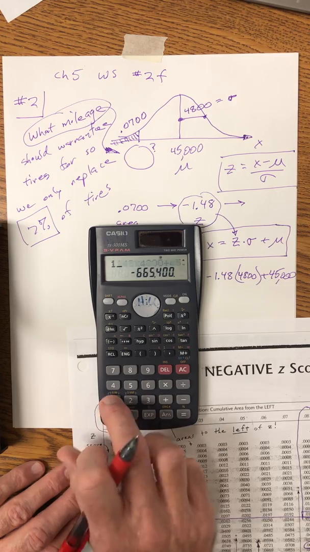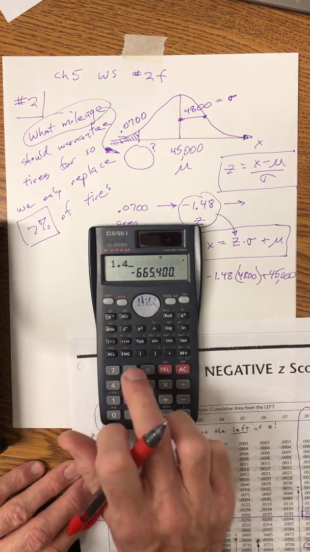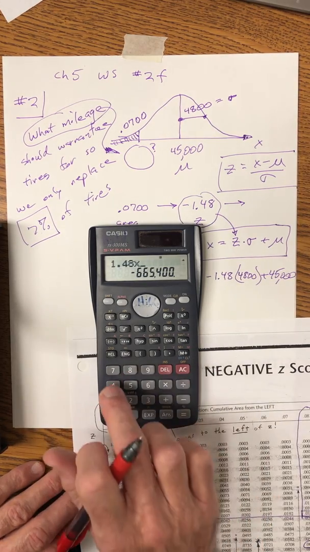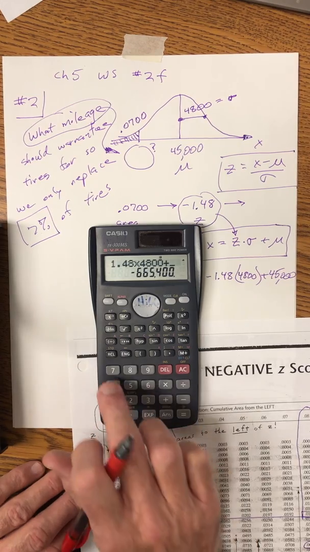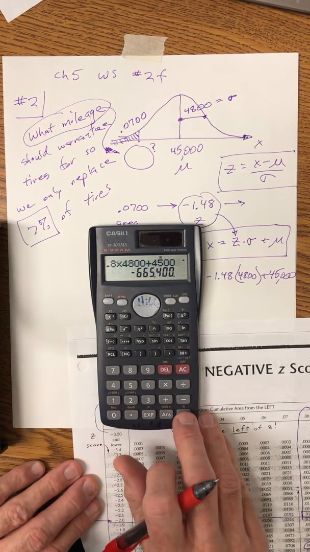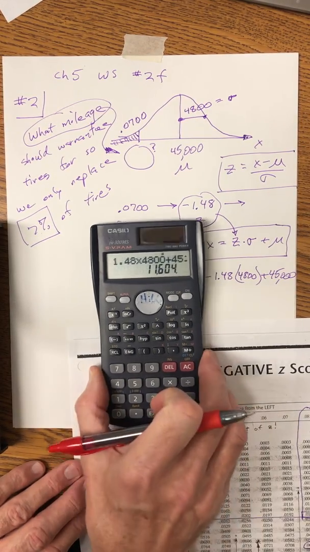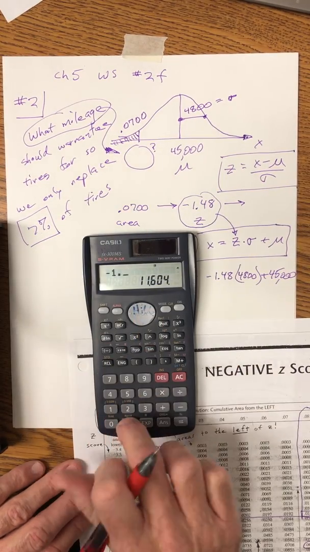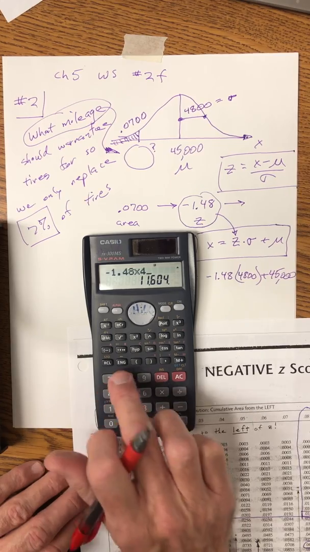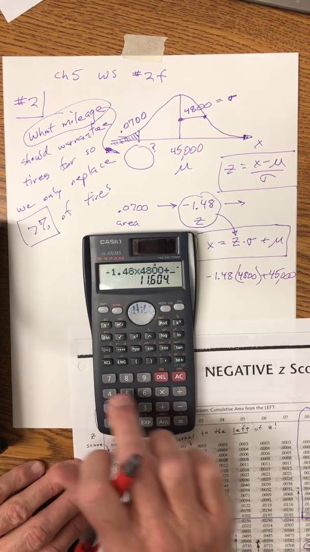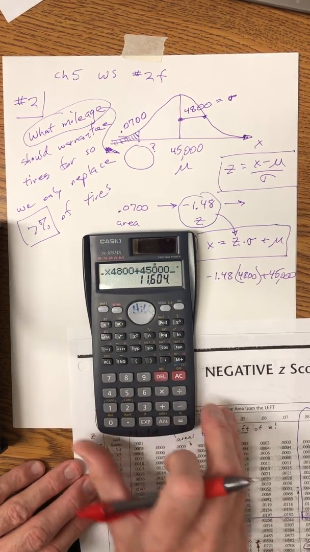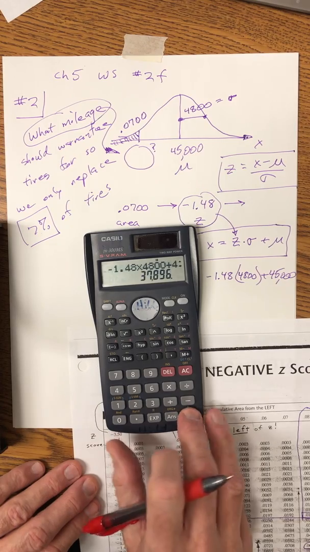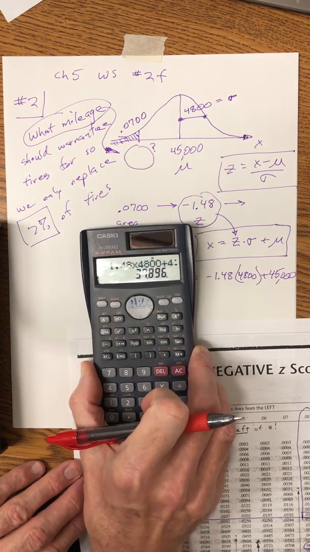No, oh, the decimal on my calculator is a little sticky. Let me try it again. There we go. But I forgot the negative. Negative 1.48. I got to practice a little bit more here. So do you, right? So negative 1.48 times 4,800 plus 45,000.